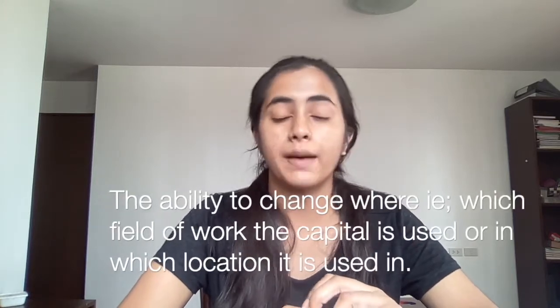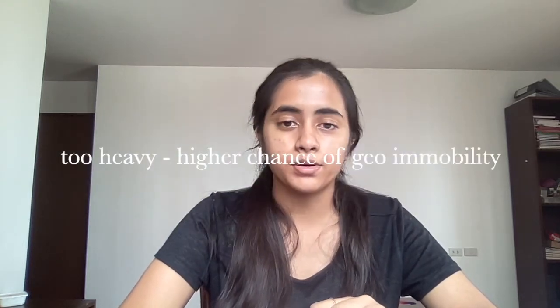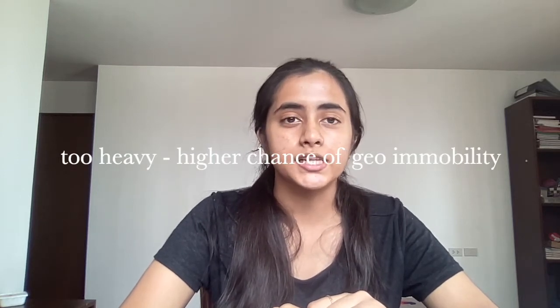The mobility of capital is generally defined as the ability to change in which location or in which occupation the capital is used. The geographical mobility of capital depends upon the type of capital. If the capital is too heavy, then it is mostly unlikely to be moved. For example, an oil rig is very difficult to move. It has a very low to medium kind of geographical mobility, but you can still move it. But it's still very difficult to move it.